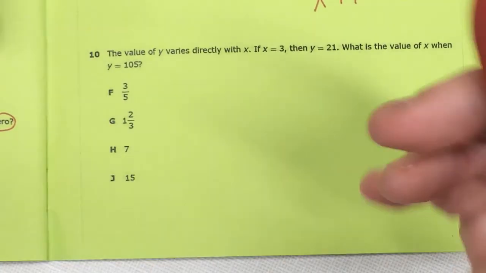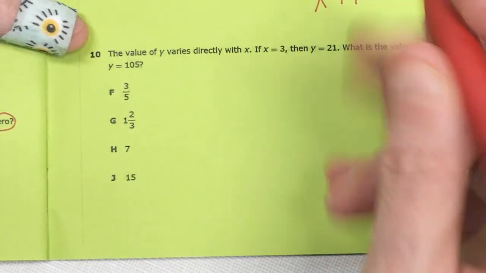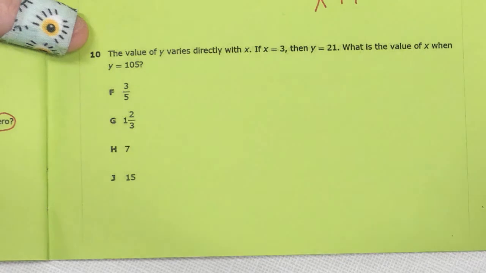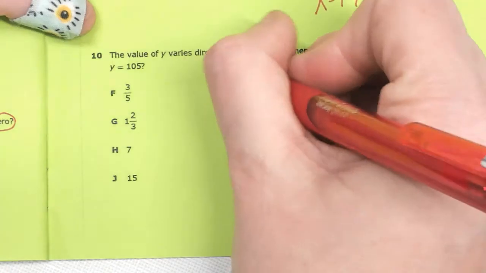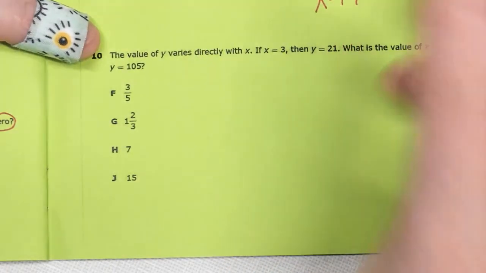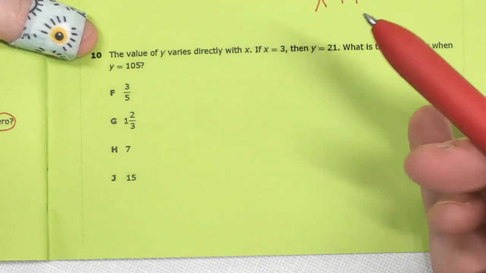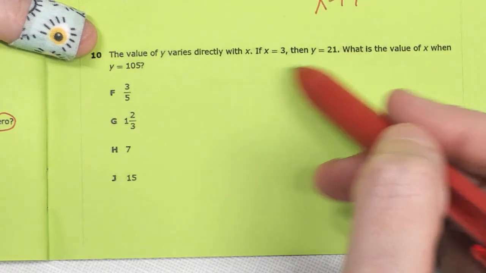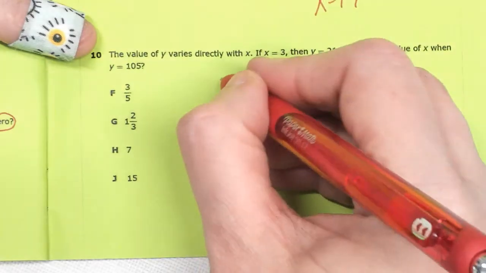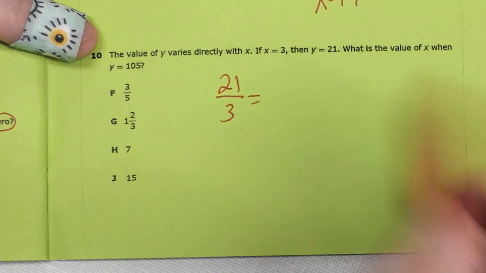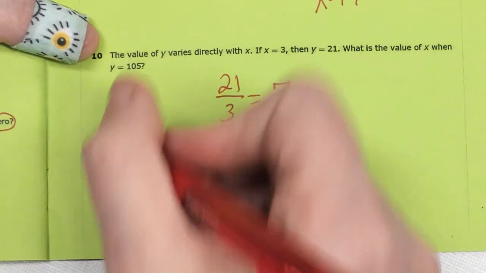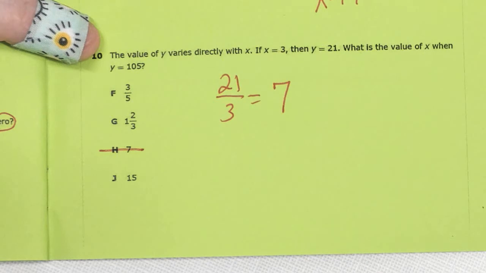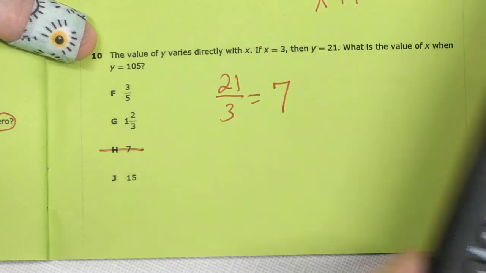Okay. Now what about number 10 here? It says the value of y varies directly with x. If x is 3, then y is 21. What's the value of x when y is 105? Okay, so they say if x is 3, I'm trying to find how much for 1x. So that's 3 x's. I only want 1, so what do I have to do? I take 21 and divide it by 3, and I get 7. So what do I do? I cross off 7, because that's not what they want.